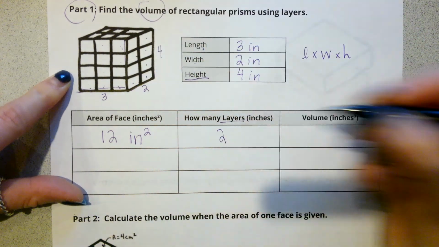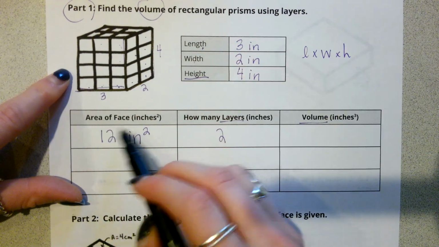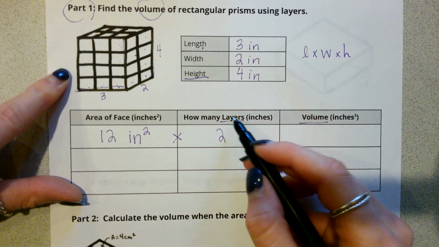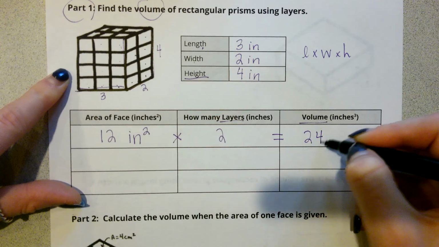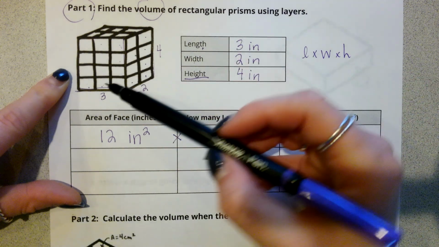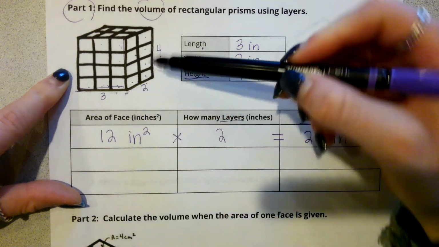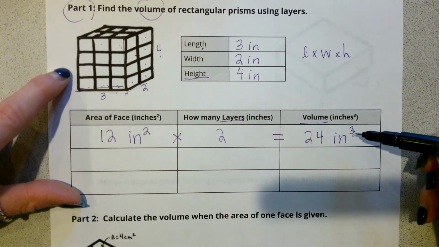So I have 2 layers. Well, to find the volume, I could multiply the area of my face times how many layers I have, and that will give me my volume, which would be 24 inches cubed. Since volume, we're multiplying a length, a width, and a height. So we have inches cubed because we're multiplying 3 dimensions together.